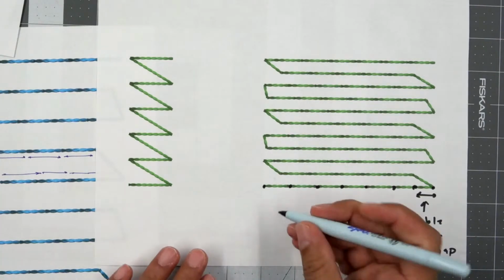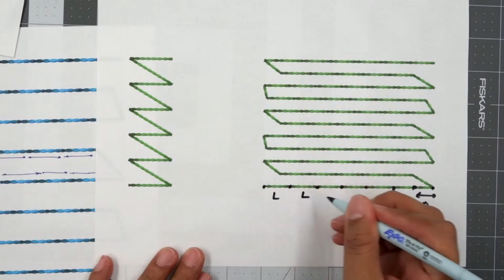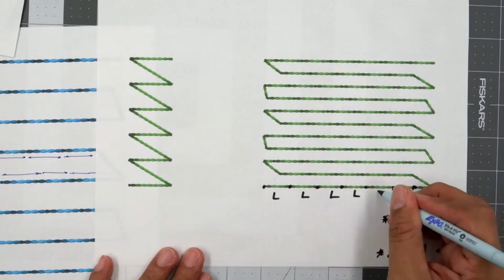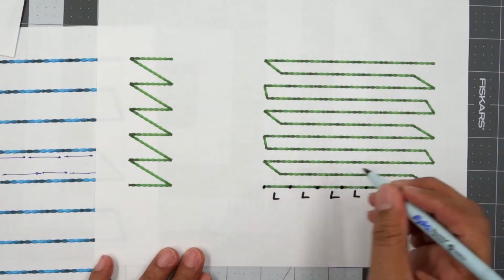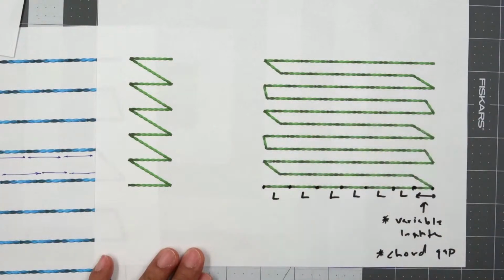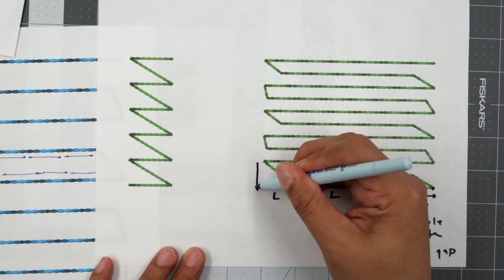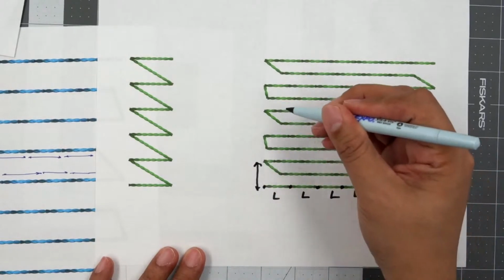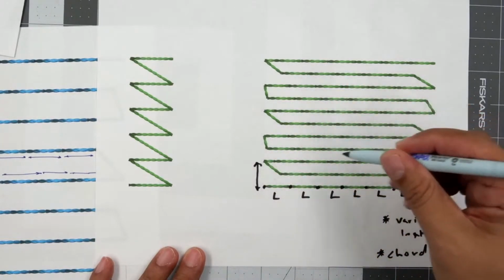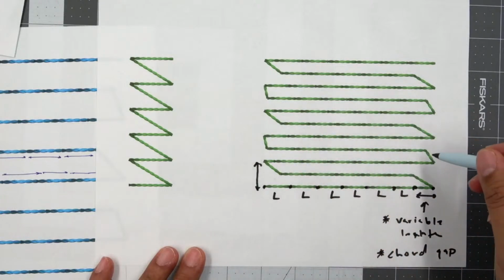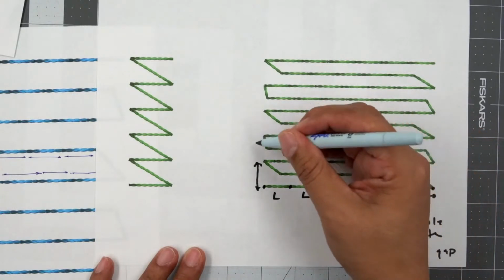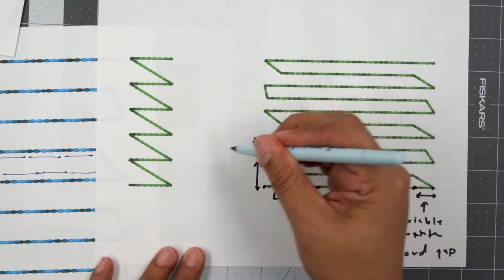All right, length. That's just the software going length. And then here, similar to the satin stitch, from point to point. This is your density.